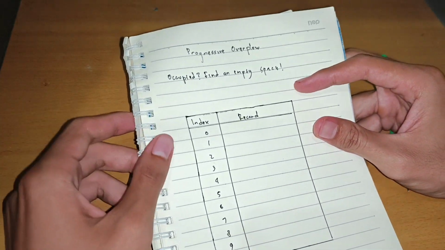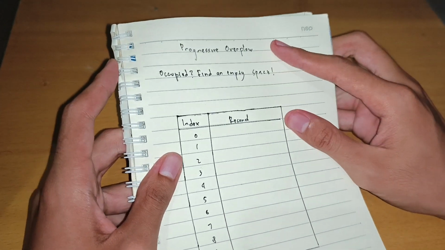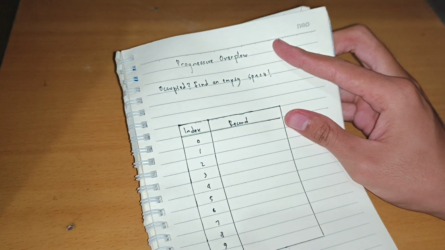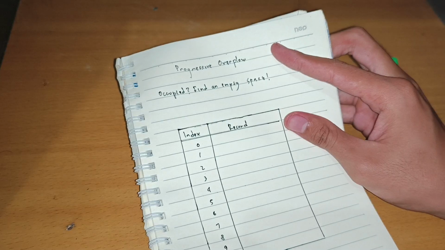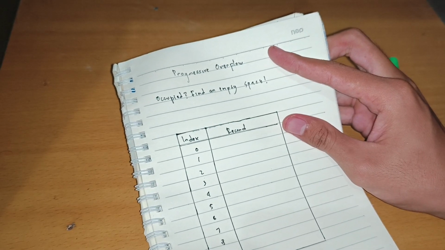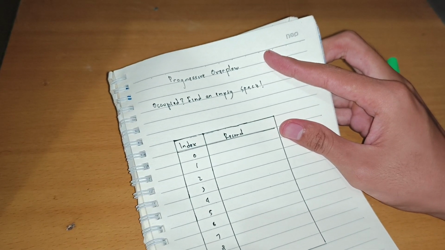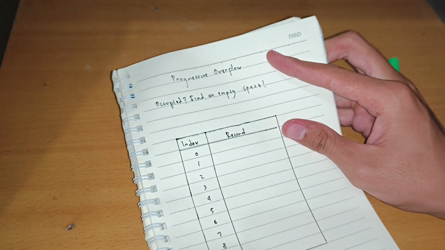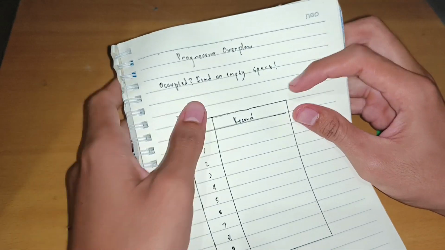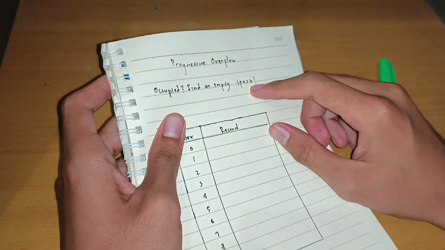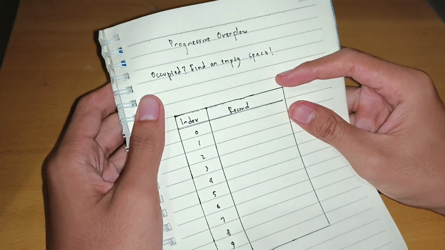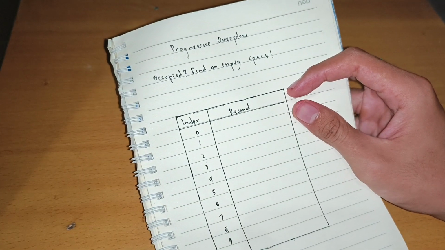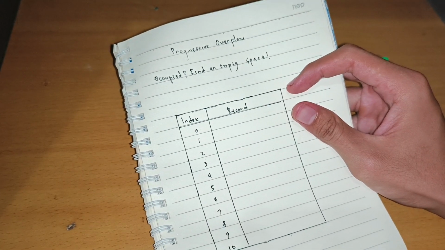So here we use the method called progressive overflow. With progressive overflow, if the calculated index is already occupied, we don't stop there, we move to the next available slot. We check the next index, then the next, and continue until we find an empty space. This is why it is called linear probing, because we move step by step in a linear sequence.